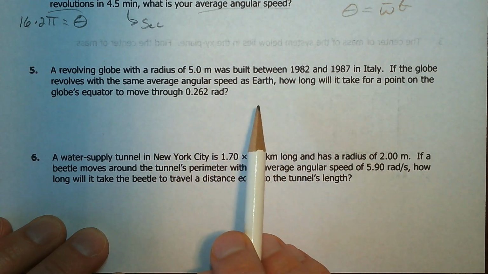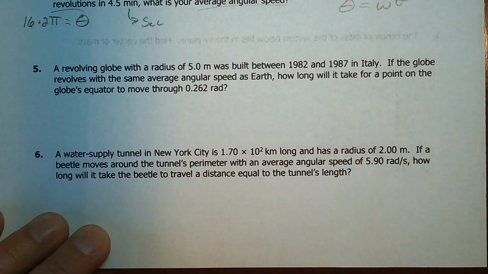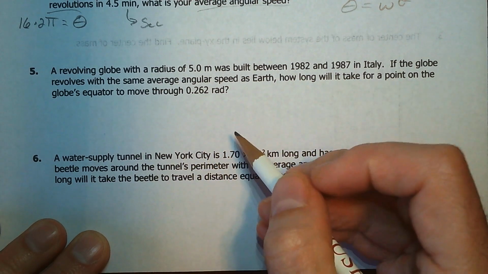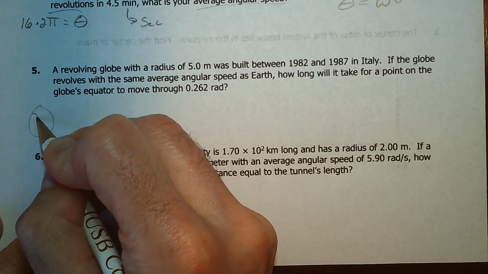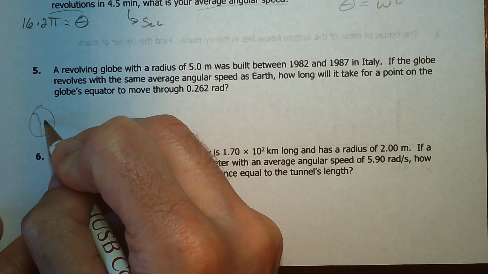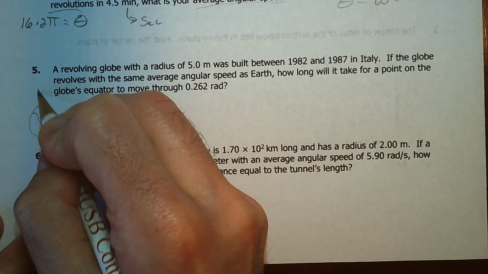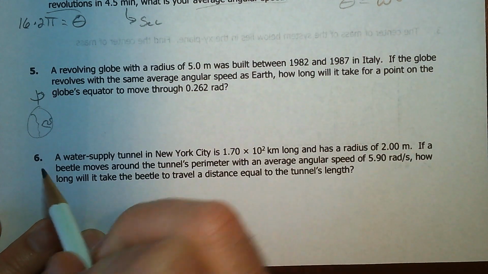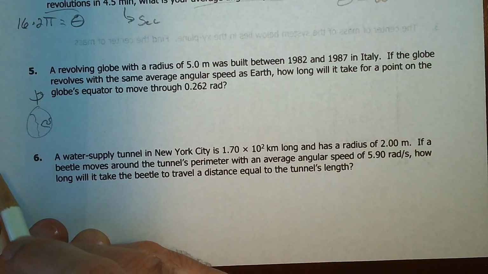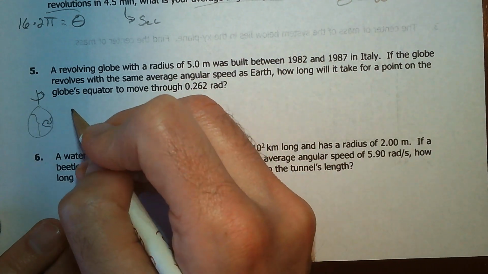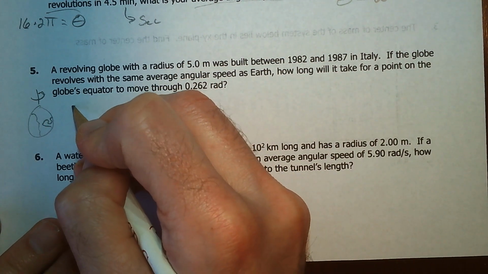Okay, so this says it has the same angular speed as Earth. Well, for Earth, here's the planet Earth, and we spin on our axis through 2 pi radians in 24 hours. So let's figure out the angular speed for Earth.